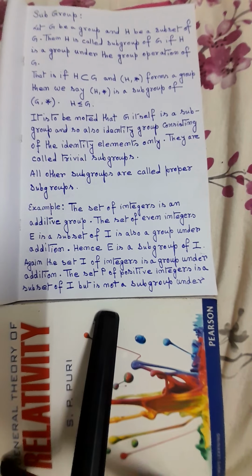It is to be noted that G itself is a subgroup. It is obvious that G is a subset of G, and with the same binary operation, G forms a group. So we can say that G itself is a subgroup of G, and so also the identity group consisting of the identity element.